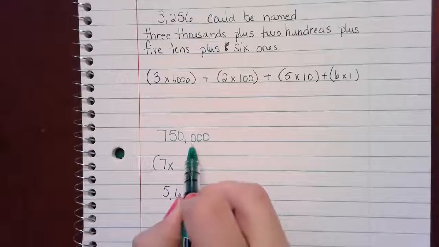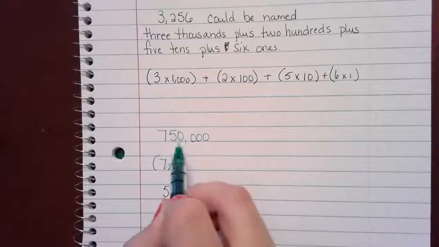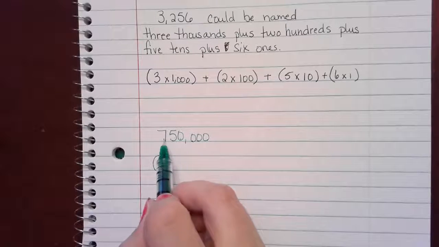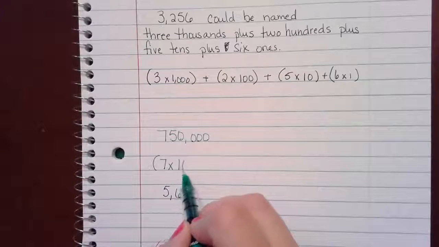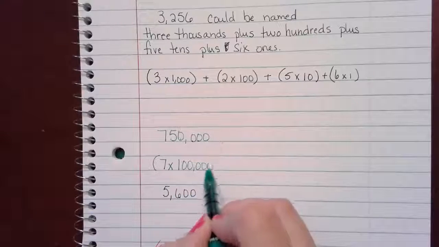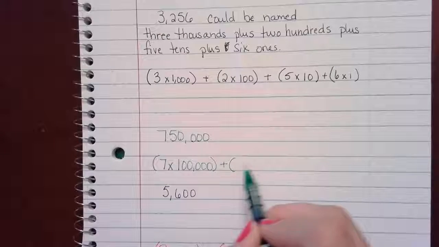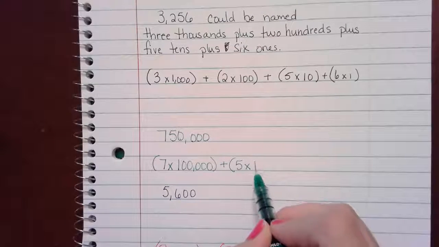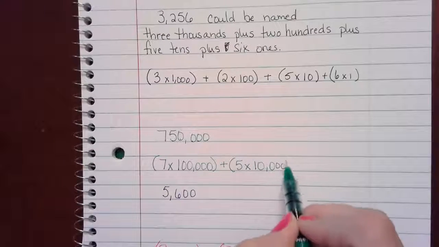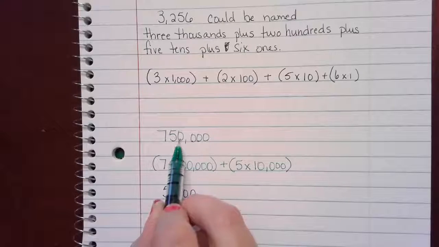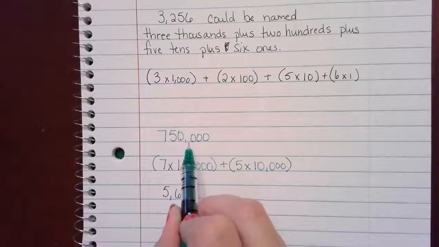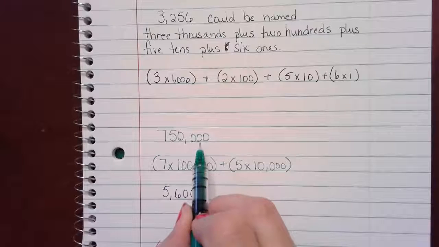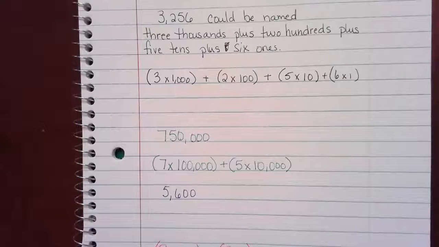This is your 1s, 10s, 100s. And then we're going to the thousands period, your 1,000s, 10,000s, 100,000s. So this is 7 groups of 100,000, and we're going to add that to 5 groups of 10,000. And that's all we need to do, because there are 0 groups of 1,000, 0 groups of 100, 0 groups of 10, and 0 groups of 1.